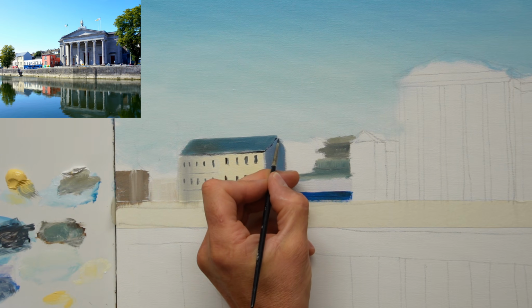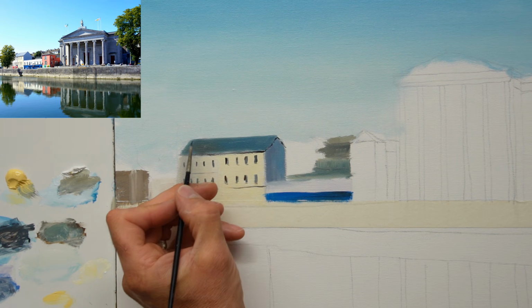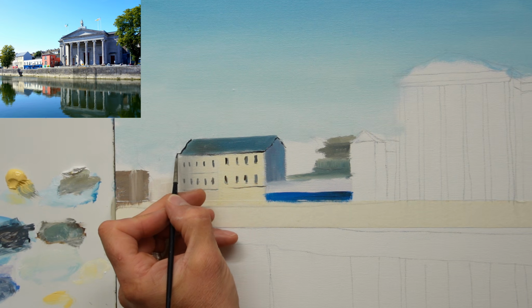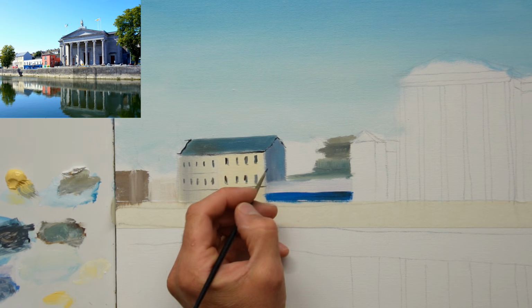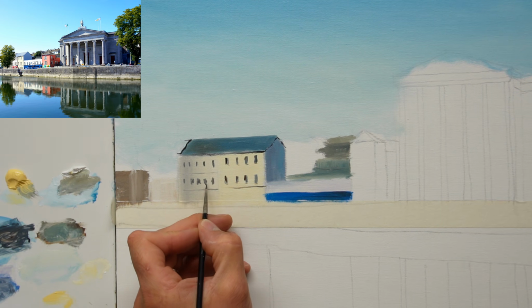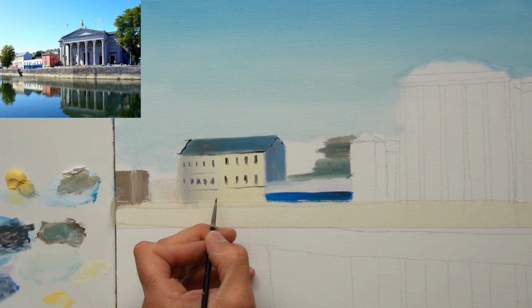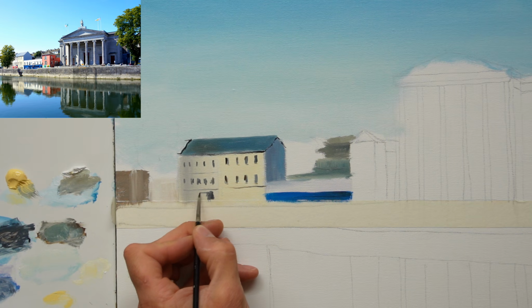I'm just going to suggest very slight edges around all of these. There's one over here, goes into another roof. So, I mean, yeah, it's okay. I don't think there's anything wrong with that yet. It's okay for what it is, just a very loose suggestion.